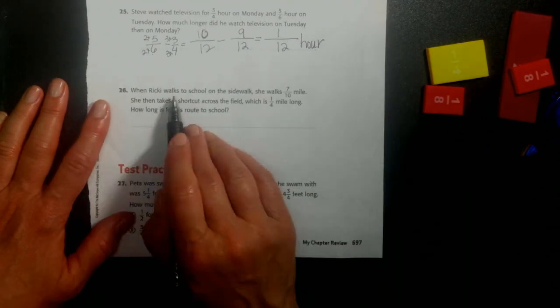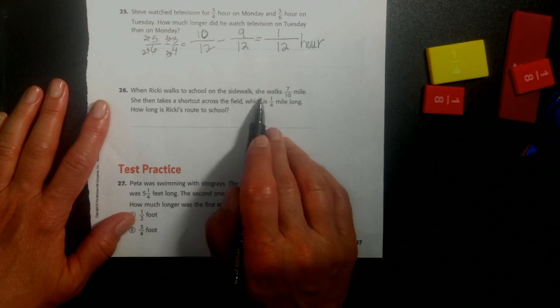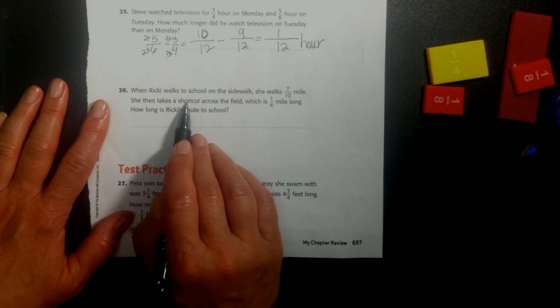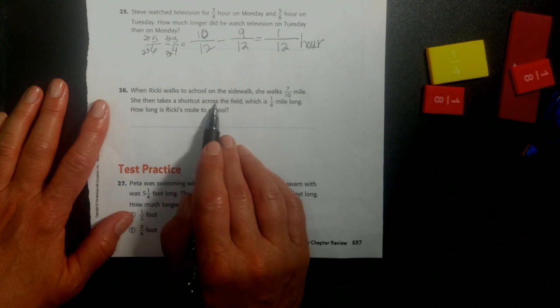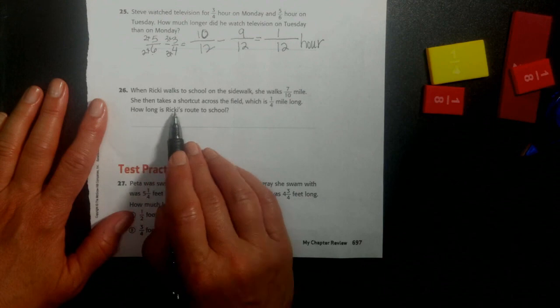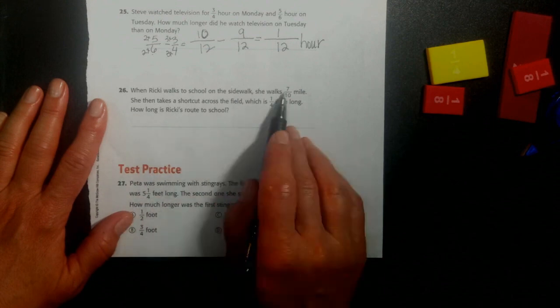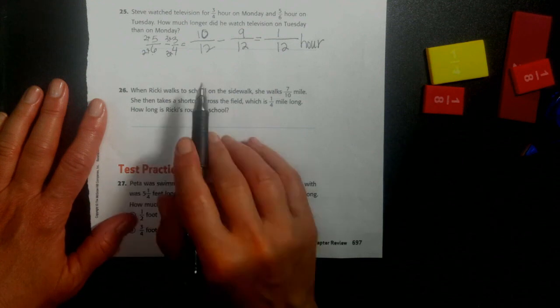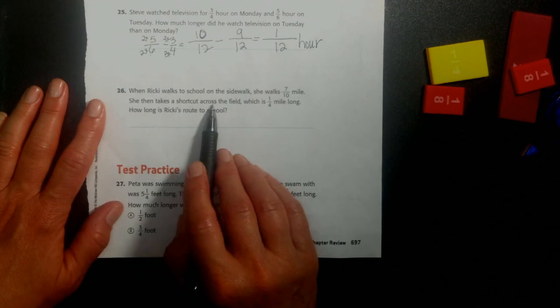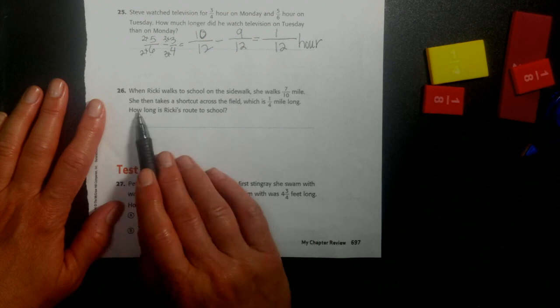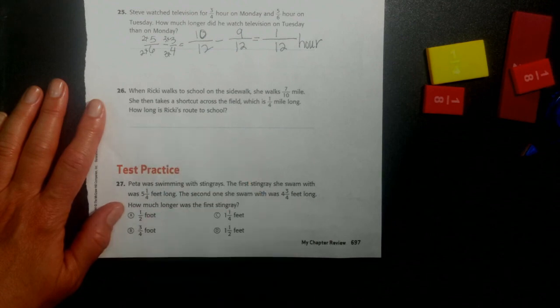When Ricky walks to school on the sidewalk, she walks 7/10 of a mile. She then takes a shortcut across the field, which is 1/4 mile long. How long is Ricky's route to school? So she's taking a shortcut, and you're like, it's going to take her less time, right? So when she takes the shortcut, it is only 1/4 of a mile long. How long is Ricky's route to school?